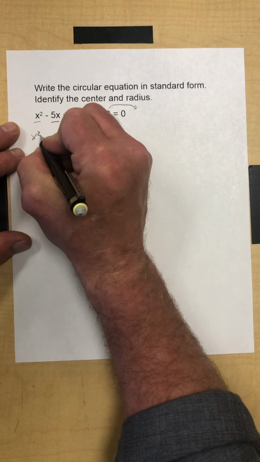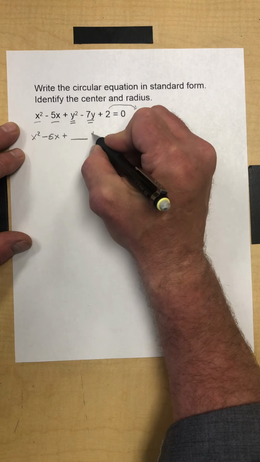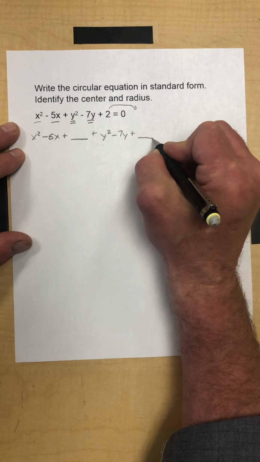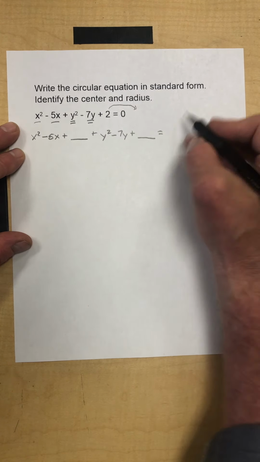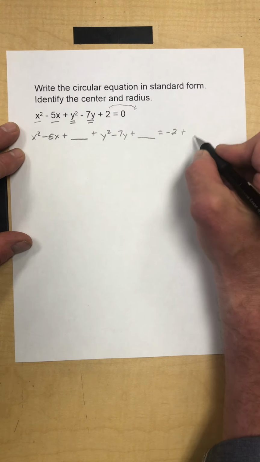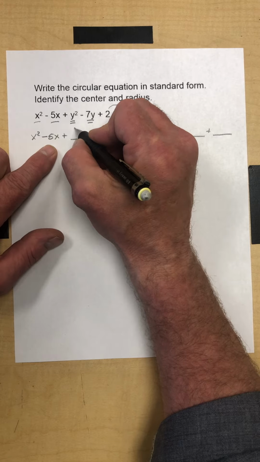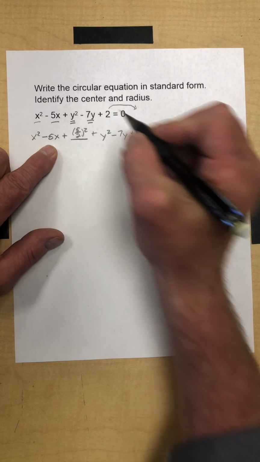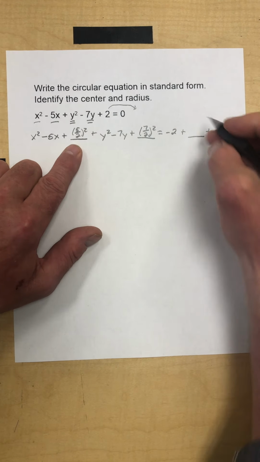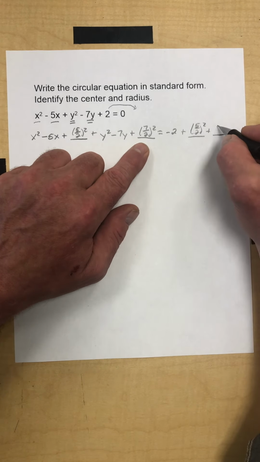Okay, so let's see, we got x squared minus 5x plus some unknown plus y squared minus 7y plus some unknown. Okay, the positive 2 comes over, becomes negative 2, and then whatever I add here and add here, I got to add both of those guys over here. So plus some unknown plus some unknown. Okay, so let's see, we take half of 5 and we square it. Here we take half of 7 and we square it. So if I add this guy on the left, I got to add it on the right. And if I add this guy on the left, I've got to add it on the right.